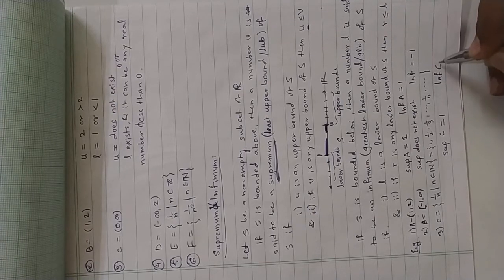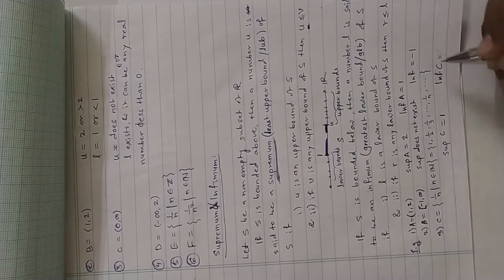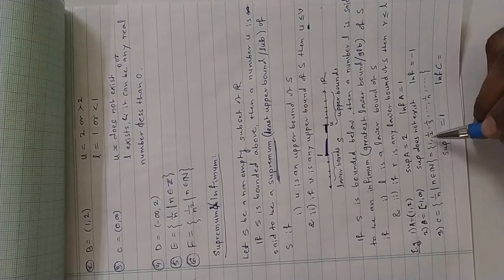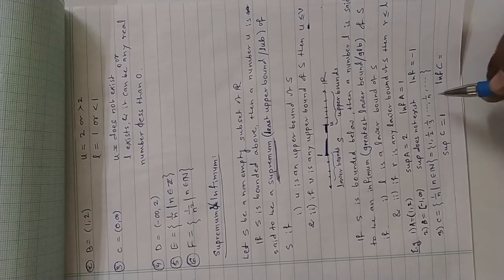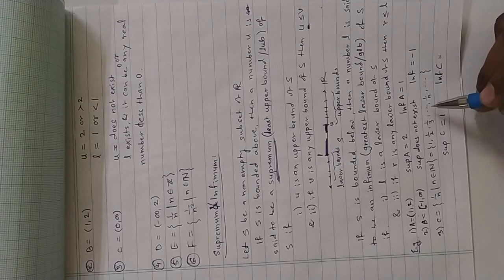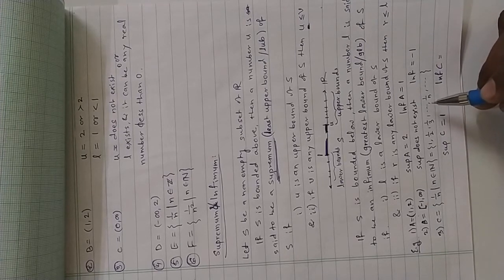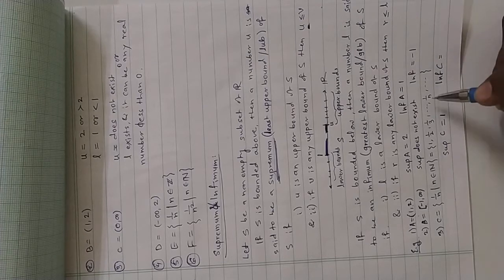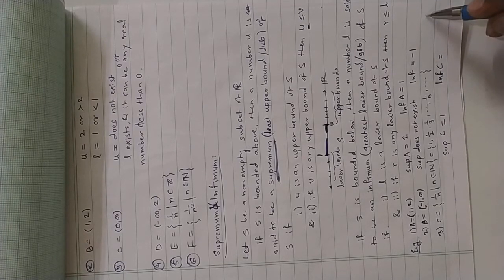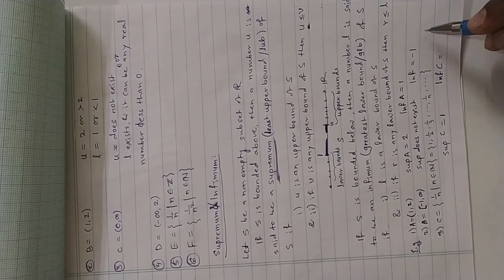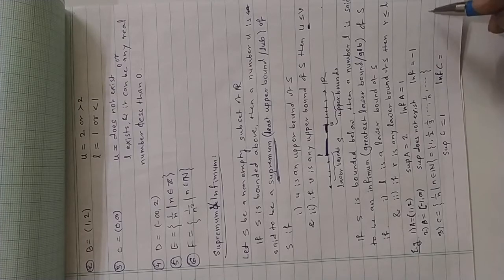What about the infimum of C? So this is a set of real numbers in decreasing order. So it is 1 by 3, 1 by 4. The value of this fraction is decreasing. So ultimately it will decrease towards 0, but definitely it will not become 0. It will be non-zero, 0.0 something will be there.